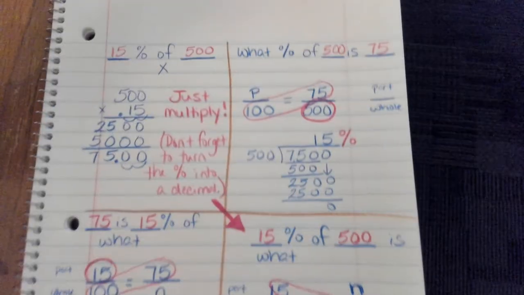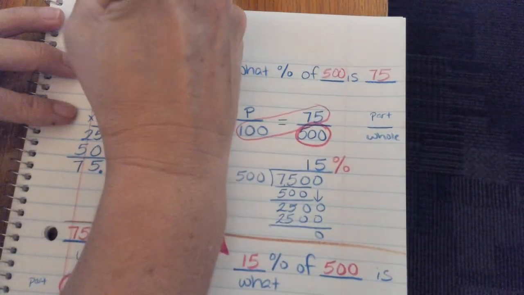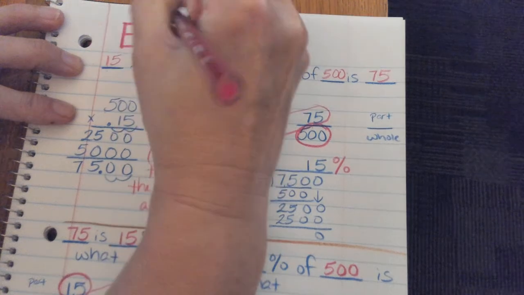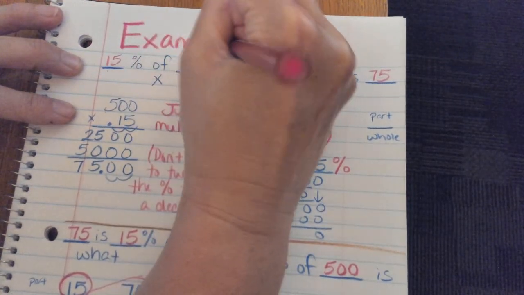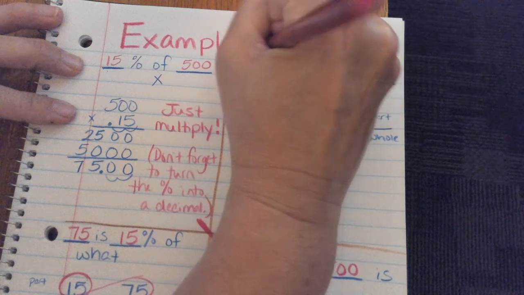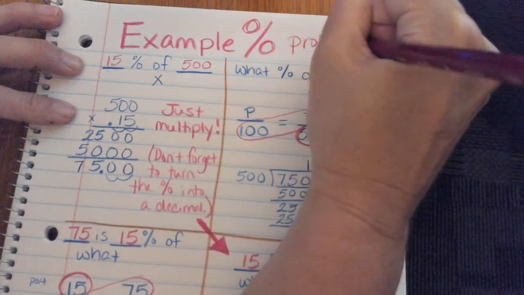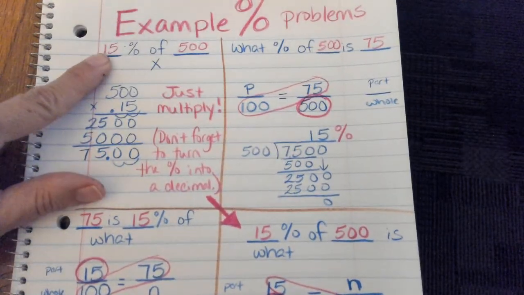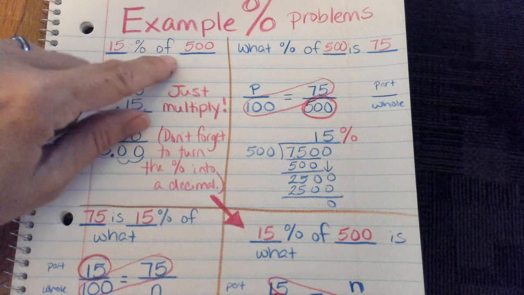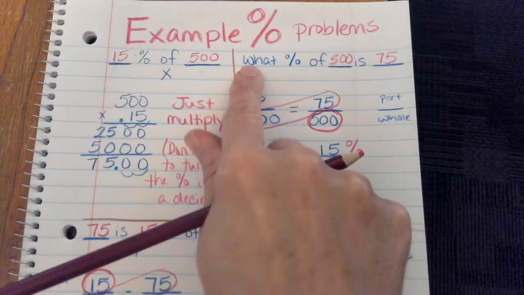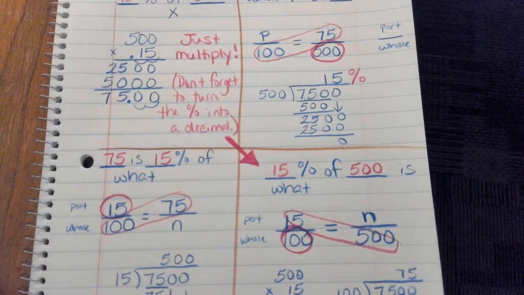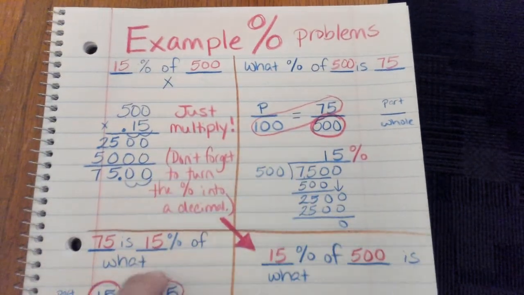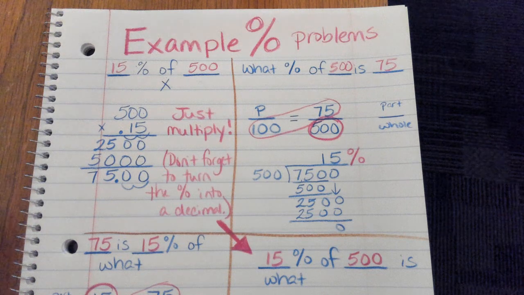So the 3 ways that you'll see these example percent problems is where it says 15% of 500, or some number percent of something, is what? What percent of this number is this other number? And this number is 15% of what other number? So it's really 3 problems, but this one I showed you 2 different ways to work it.